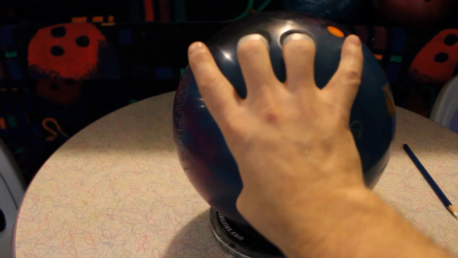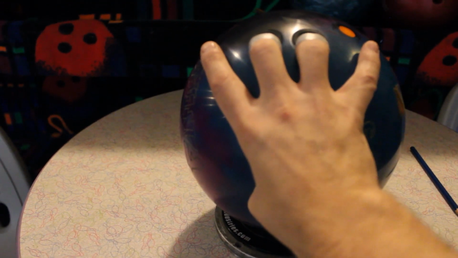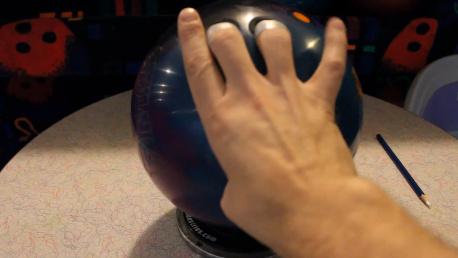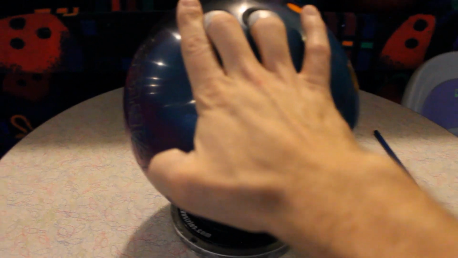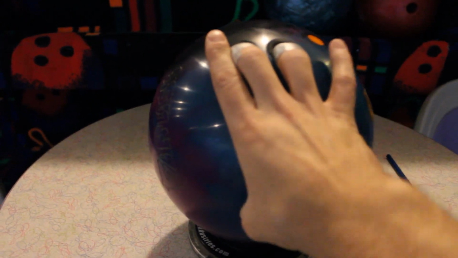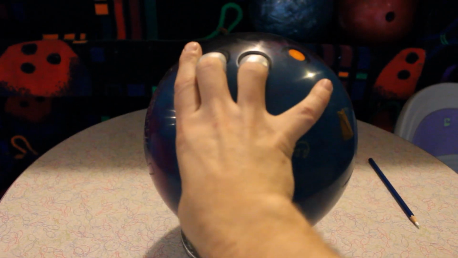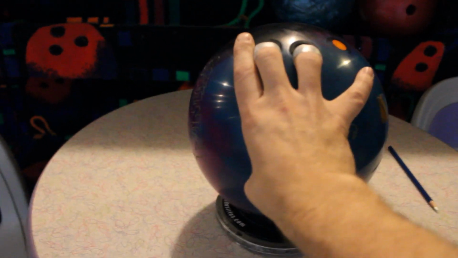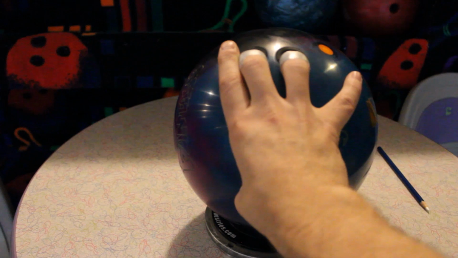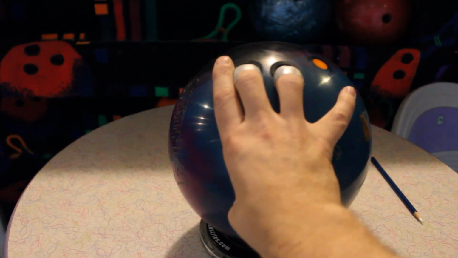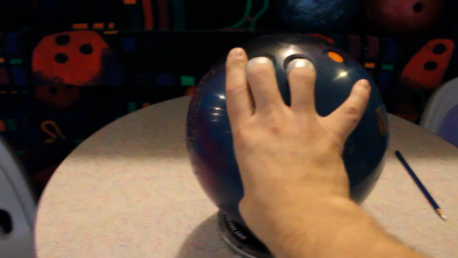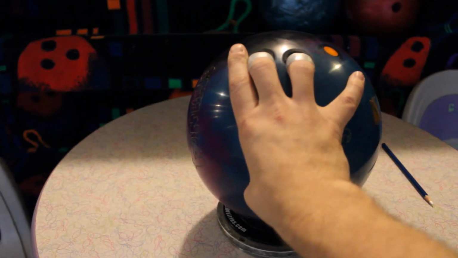If I'm trying to flatten the ball and get it basically to go and read the front part of the lane and roll straight, I'll take my index finger and tuck it as much as I can to my middle finger, and I'll spread my pinky out as much as I can, like that. And I'll try to achieve or maintain that position throughout my release. That's going to cause me to come up the back of the ball more, and it's going to cause that end over end roll.